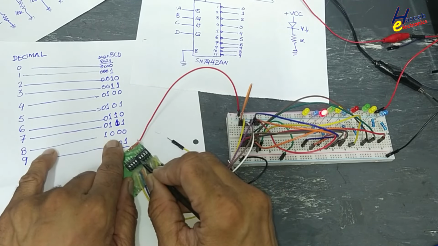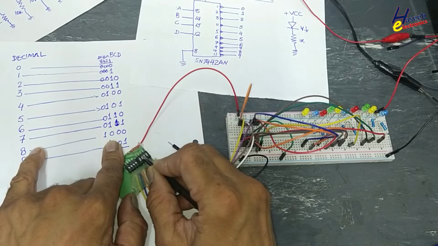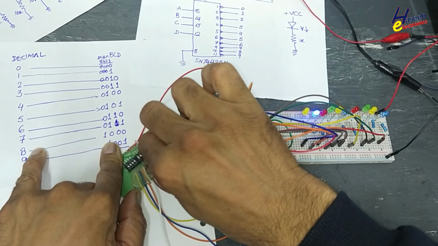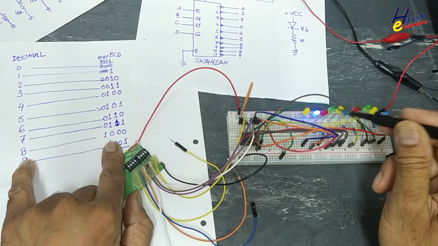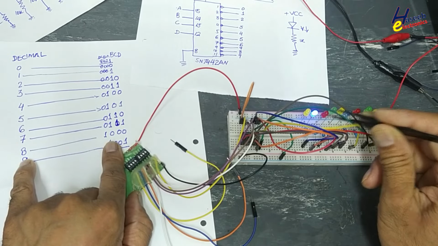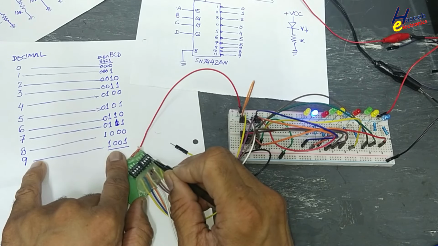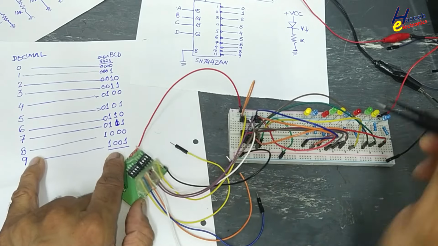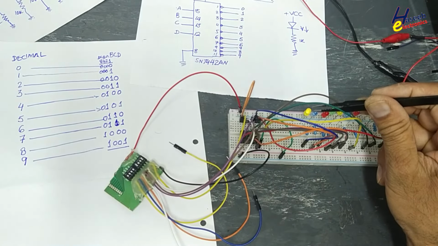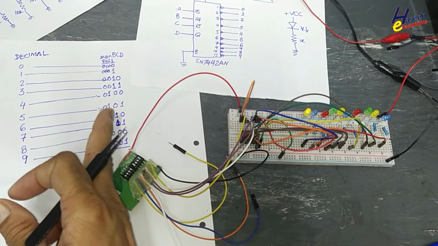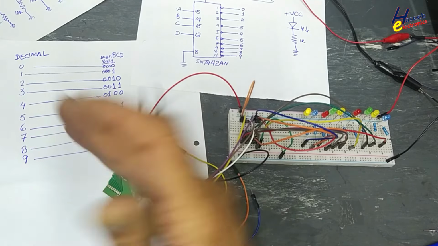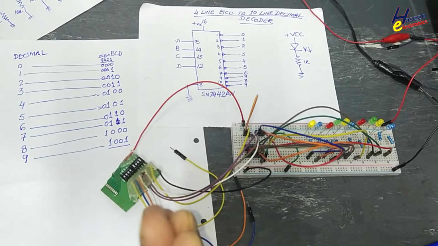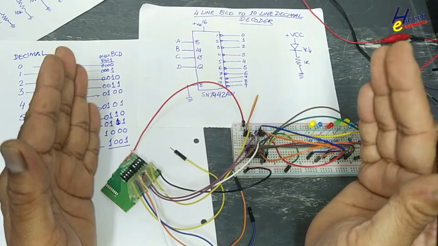If you turn this bit high and the others low, that is equal to decimal 8, BCD 8, this LED is on. 1001, this bit high and this bit high. The last output is enabled. This IC receives BCD code and converts it into a specific decimal location, because a maximum of 10 locations can be interpreted from this IC.